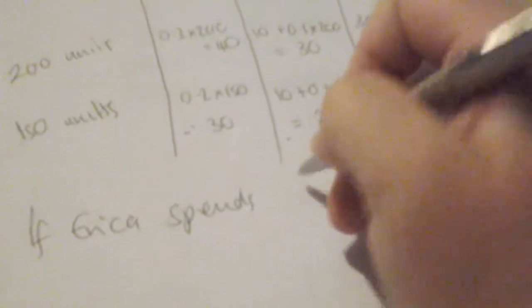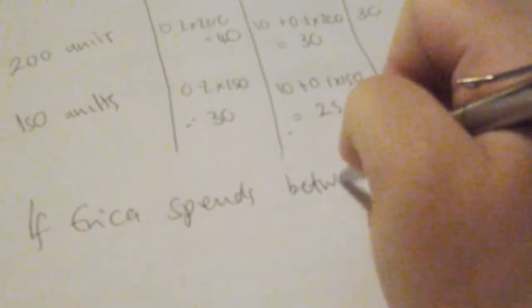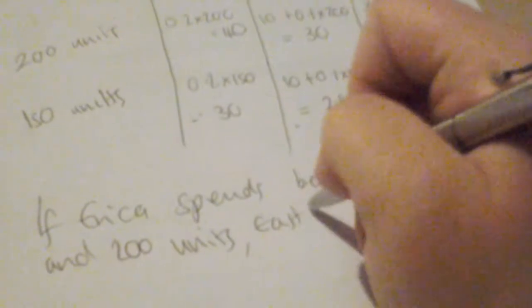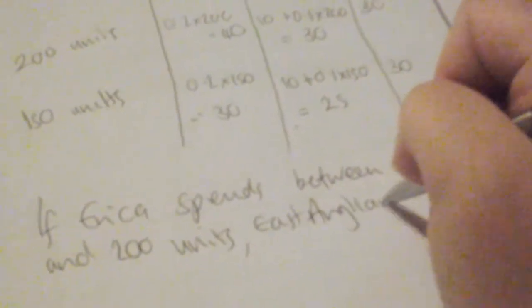So if Erica spends between 100 and 200 units, East Anglian is always cheaper.